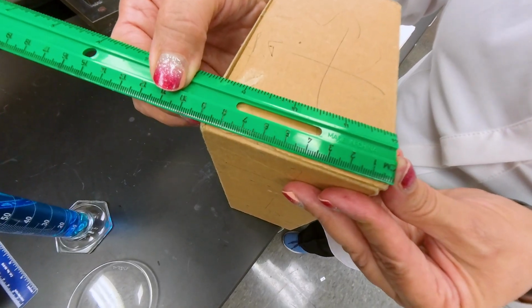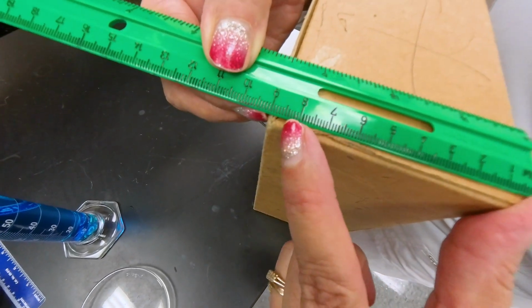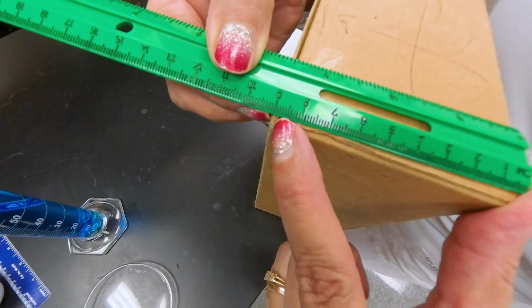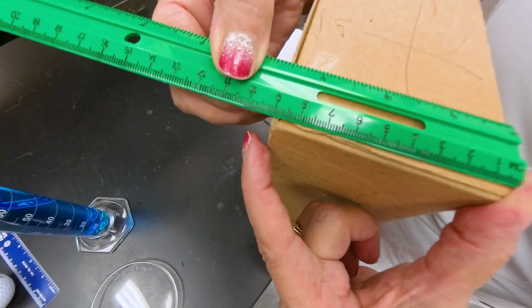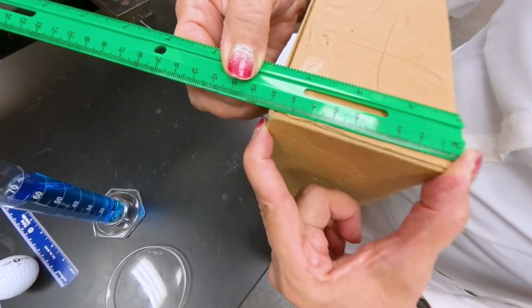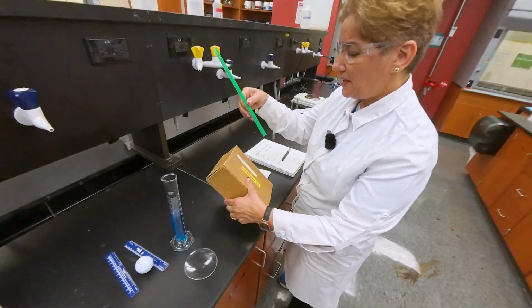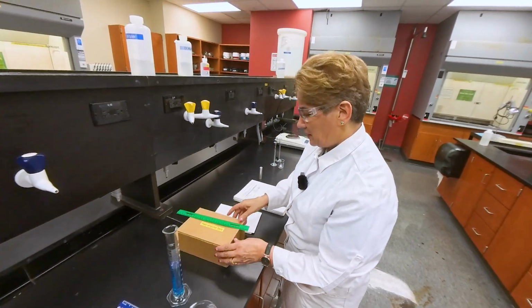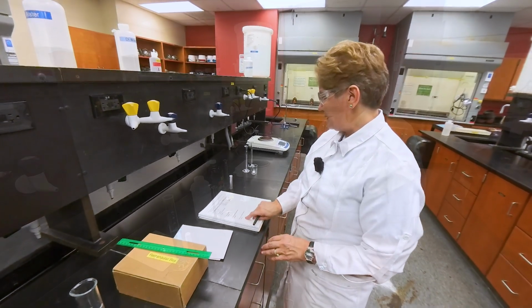The height is falling between 8 and 9, is 8.5, is between 8.9 and 9, 8.9 and 9, and you are going to estimate the last digit yourself. That's for measuring the volume of the empty box.